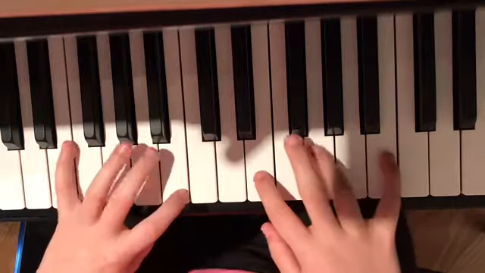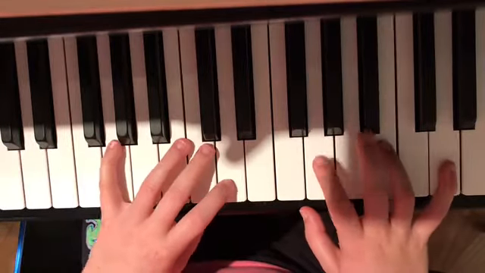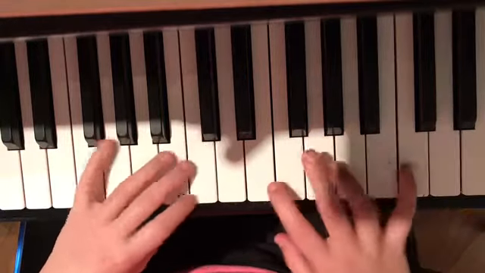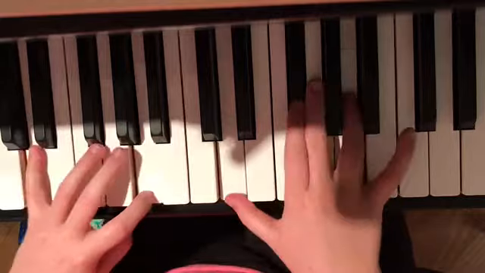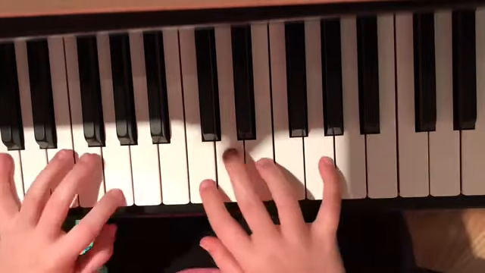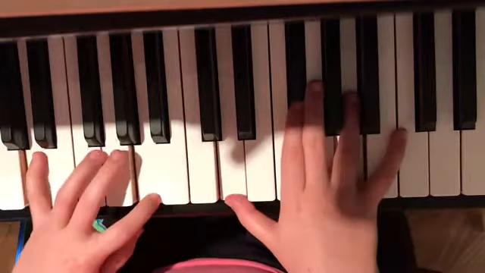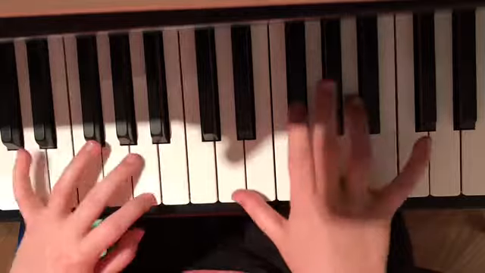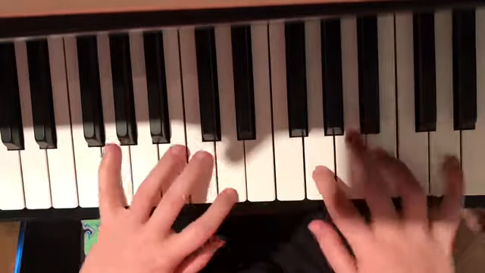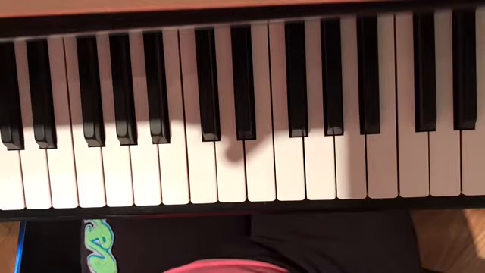The first one goes E minor, D, G. Okay, you're going to play it once each. Okay, E minor, D, G. And then from G, you're going to go C twice, back to G, then D. Okay? Okay, that's not too bad, right?